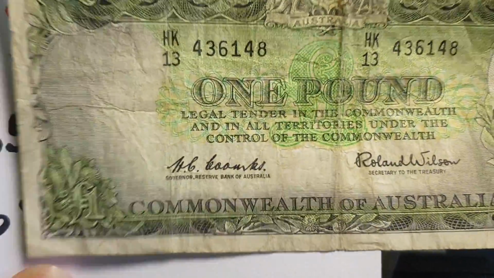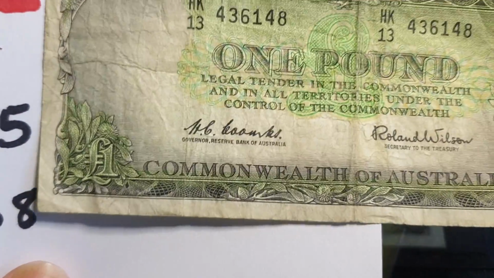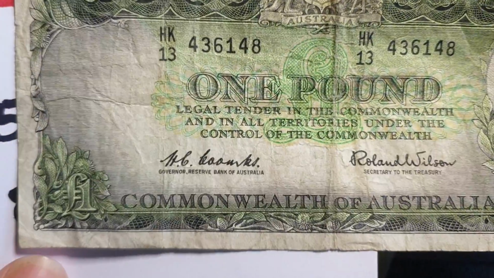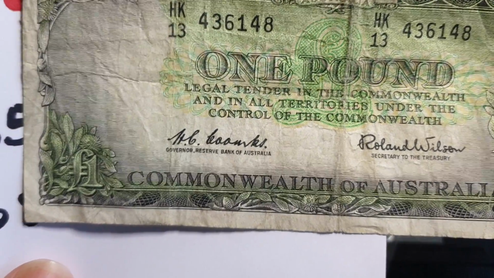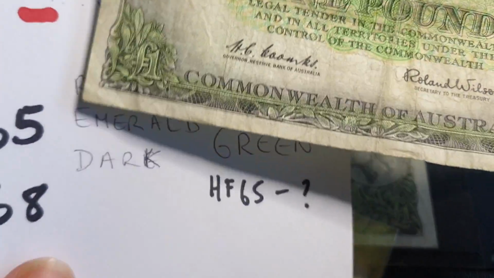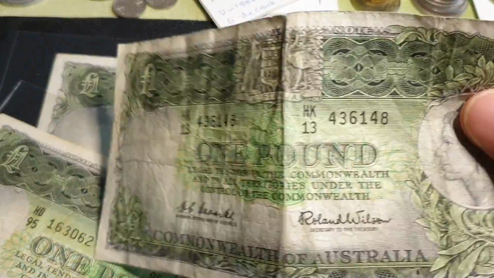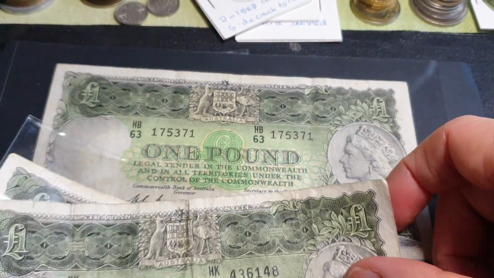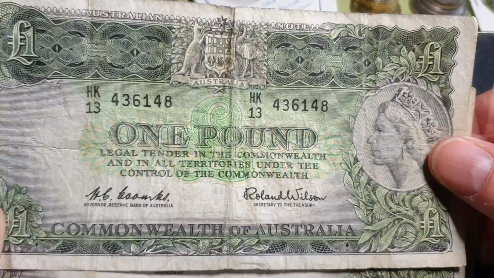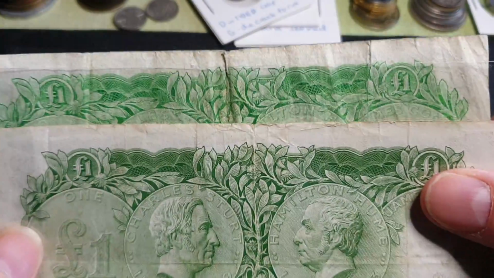Okay, so if you got any of these ones that are not HF65 but are dark on the back, then it would be nice to actually know this. So what am I talking about? Emerald green and dark green. With these two banknotes, what you need to do is turn it over to the back.